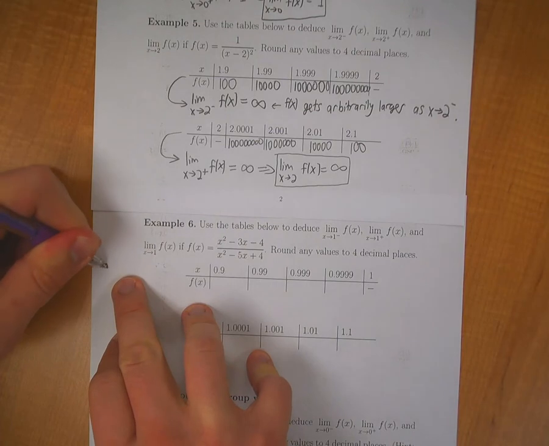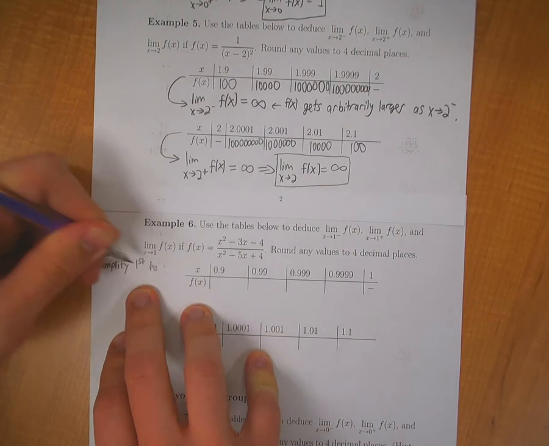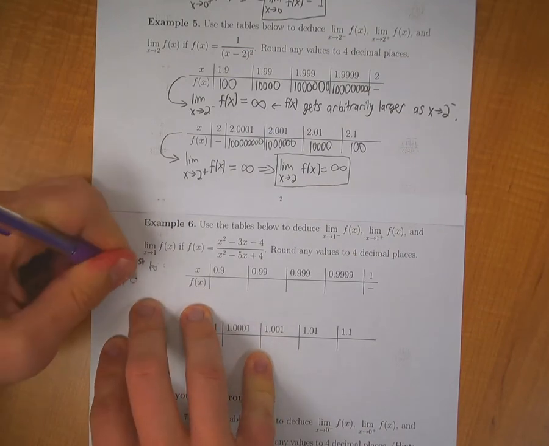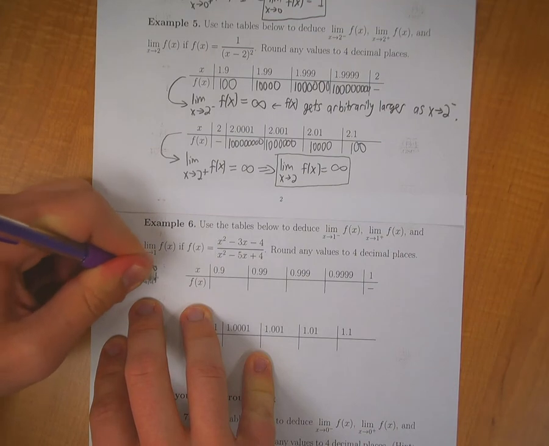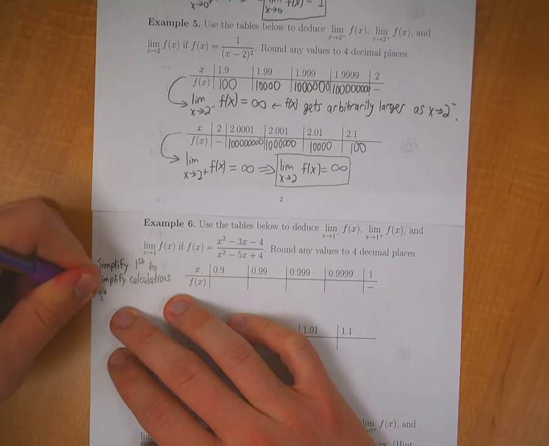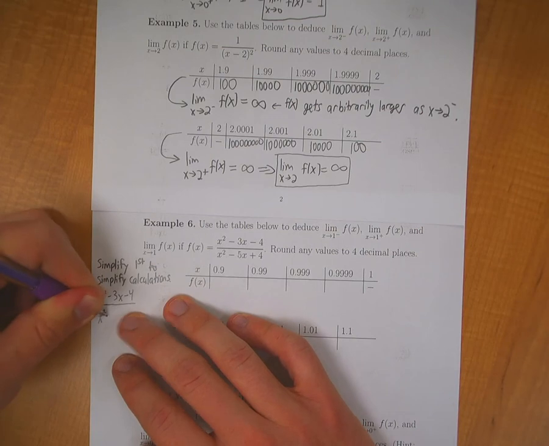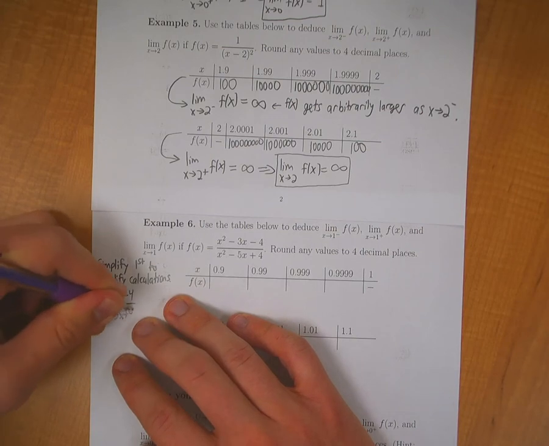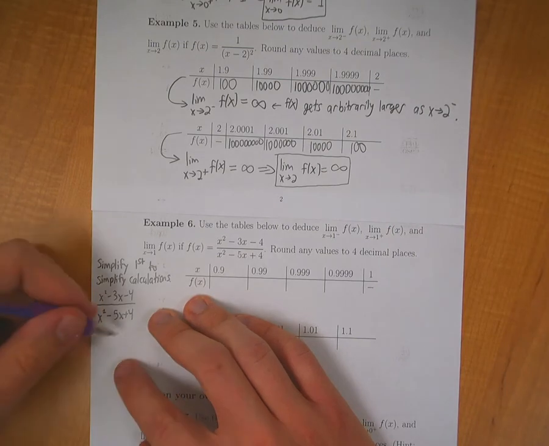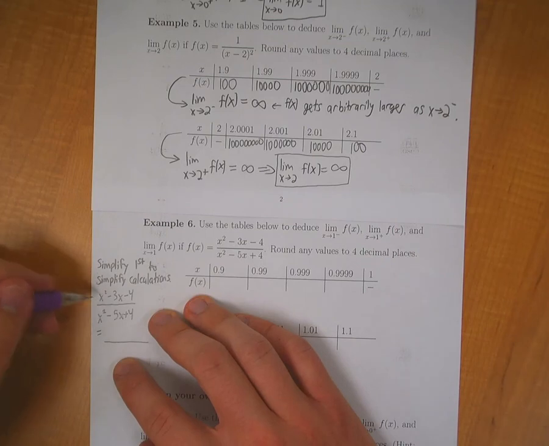So, simplify first to simplify calculations. Here's what I mean. We have a quadratic on the numerator and on the denominator. What would happen if we factored the quadratics on top and bottom? Let's start with the top.